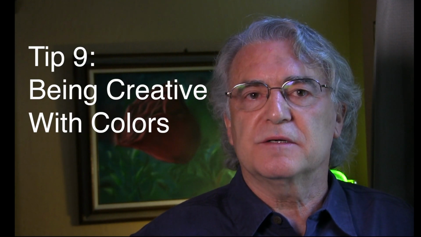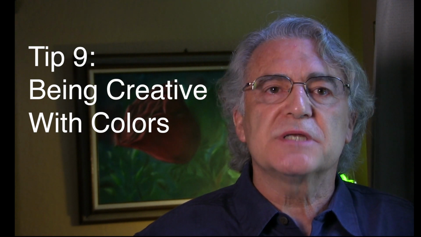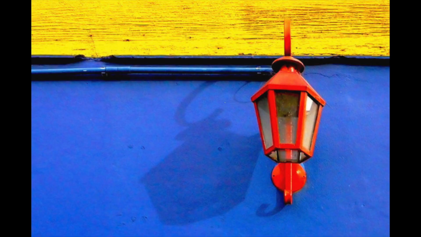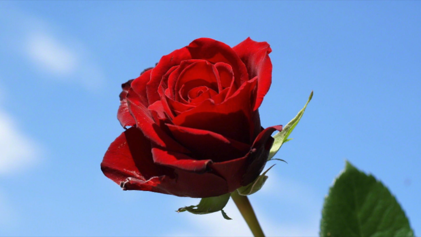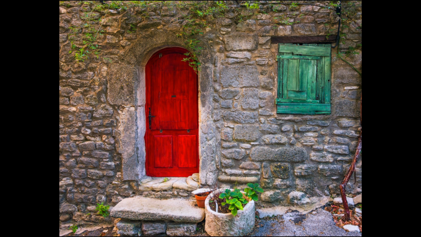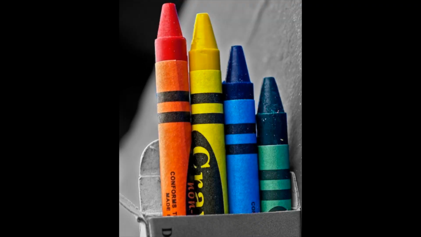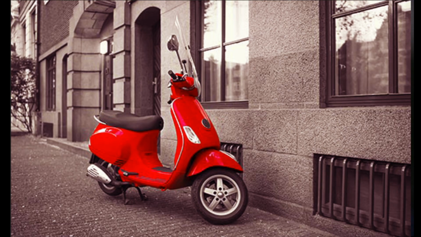Tip 9. Being creative with colors. Now, bright primary colors like red, blue, and green attract a lot of attention, especially when they're contrasted against a complementary hue. A red rose against a blue sky is an obvious example, but there are other ways to make color imaging dramatic. I like to use a little splash of color against an almost monochromatic background. This is dramatic because we aren't being overwhelmed by competing colors. These shots are difficult to find in nature, but are easy to set up or find in the city. Choose a bright colored object and place it against a plain colored wall, and you've really got something.